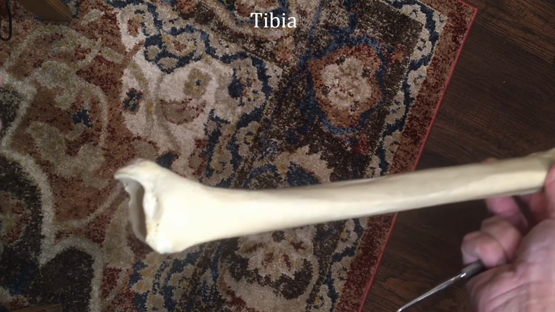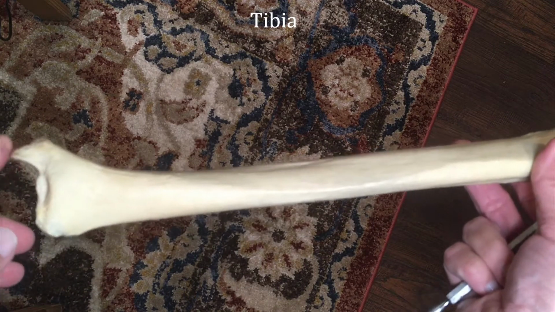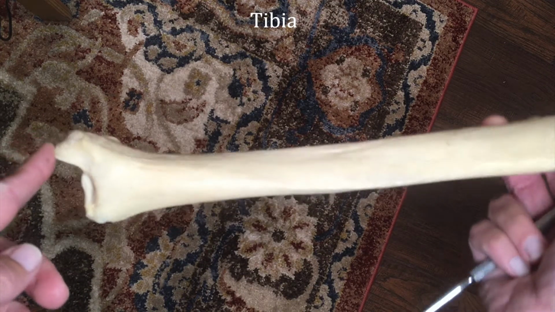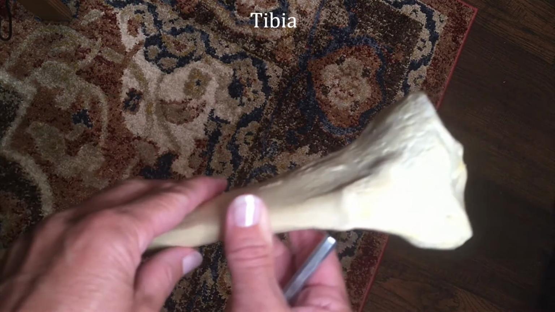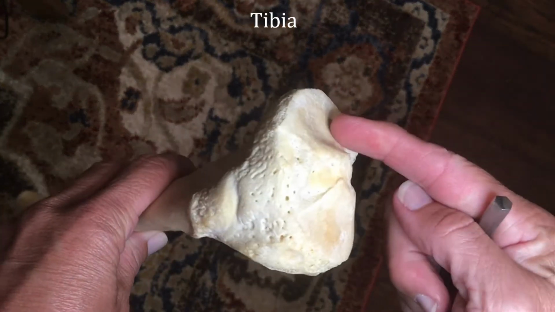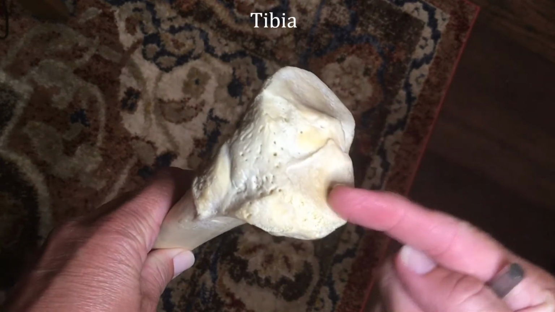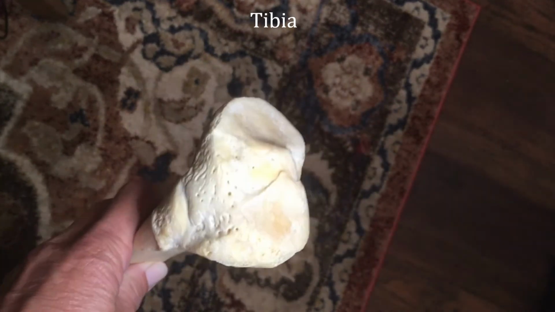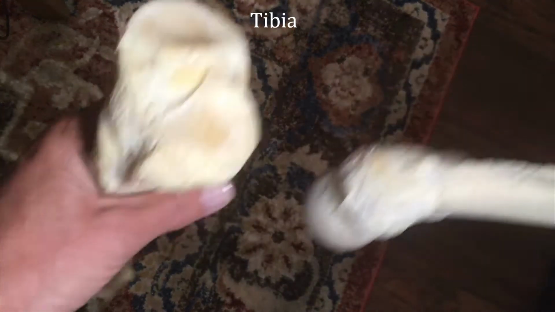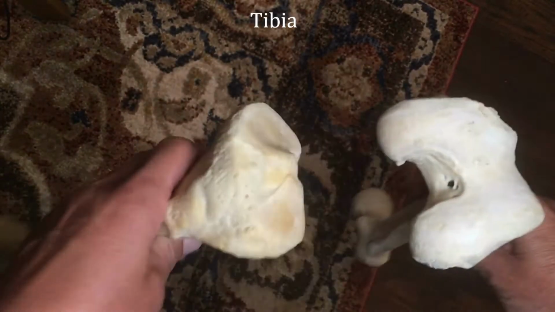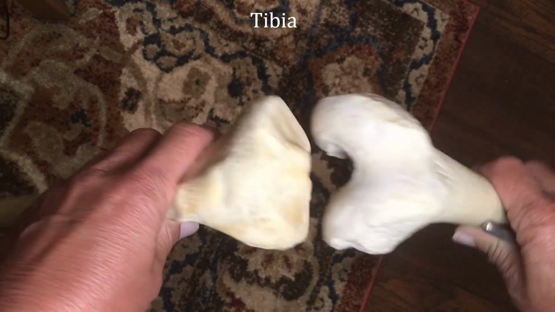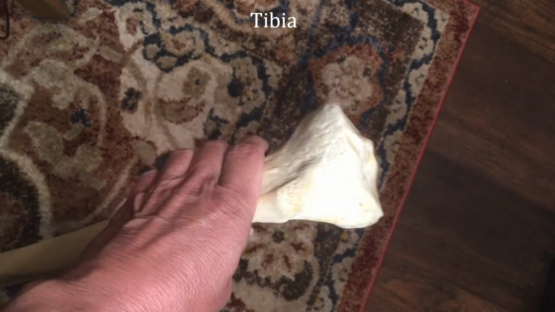Okay? All right, and then to think of some functional aspects of these features that we know about the tibia. For the medial malleolus, I'll show you once I tell you about the lateral malleolus and the fibula. I'll show you what that does. And we have the medial and the lateral condyles, and those meet up with the medial and lateral condyles of the femur to make the knee joint.